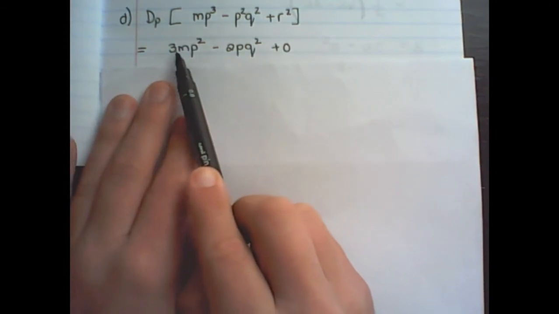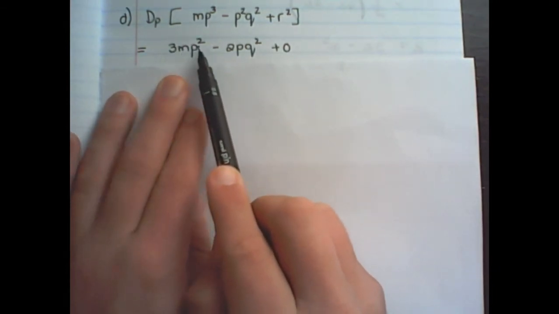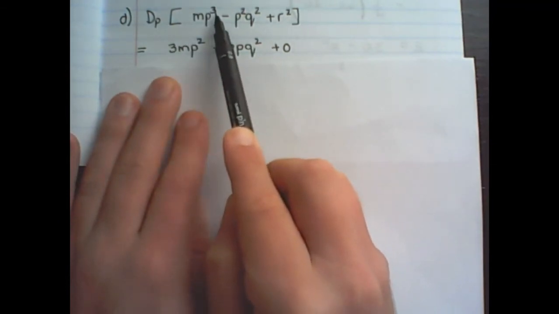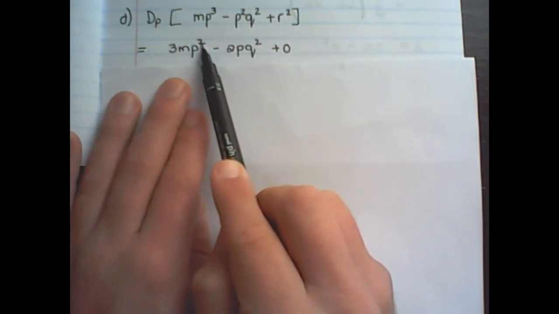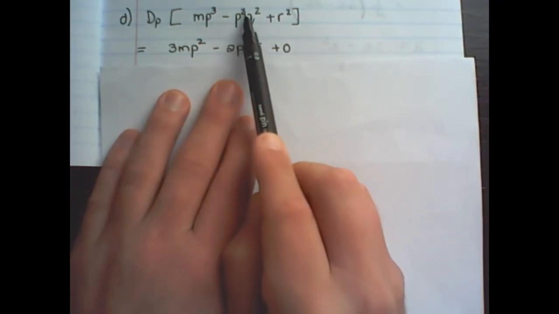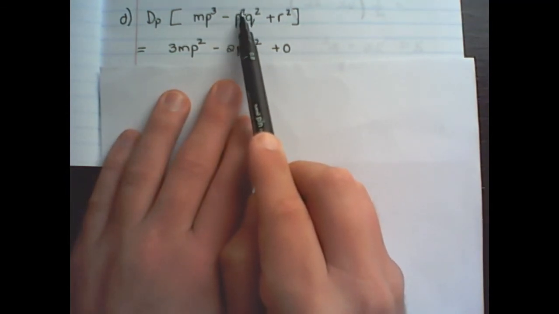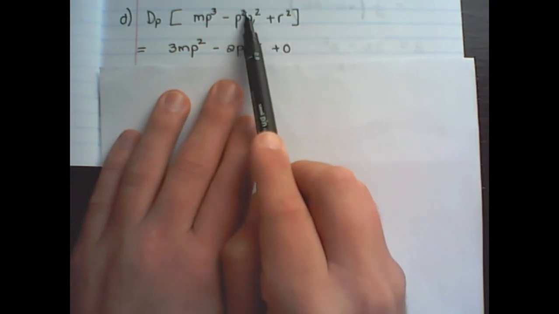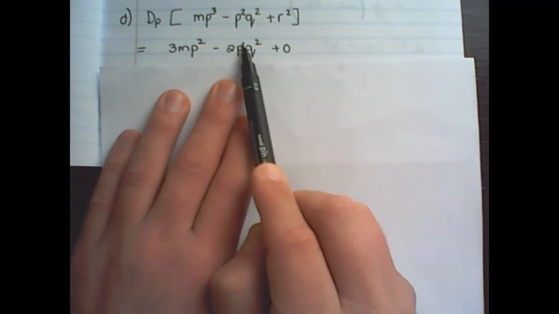Therefore, in the first term, I have 3mp², multiplying the 3 with m and subtracting 1 from the exponent. In the second term, I have 2p, so multiplying 2 with pq² and subtracting 1 from the exponent of p only.